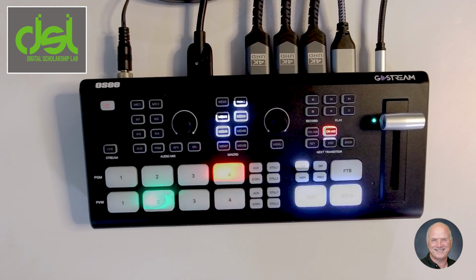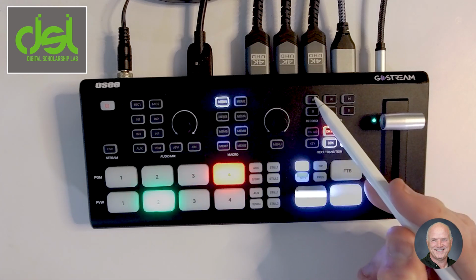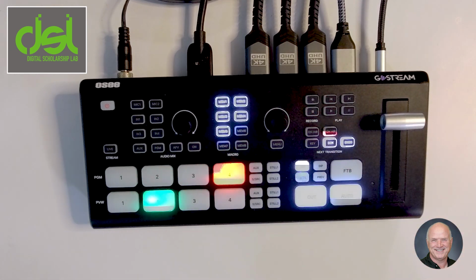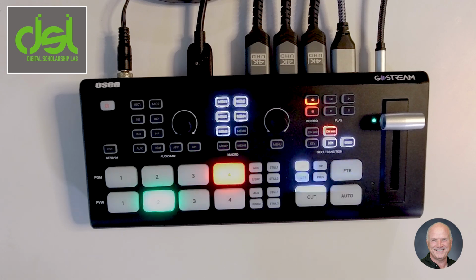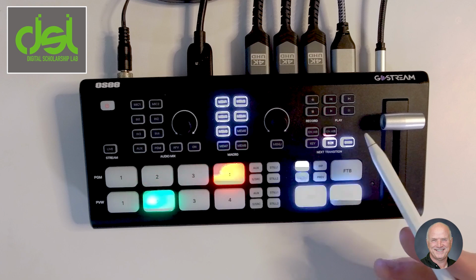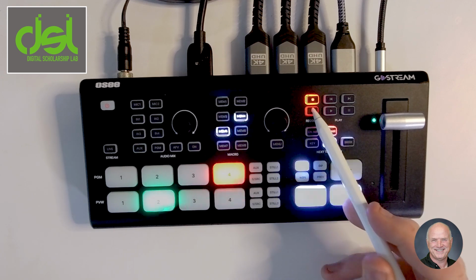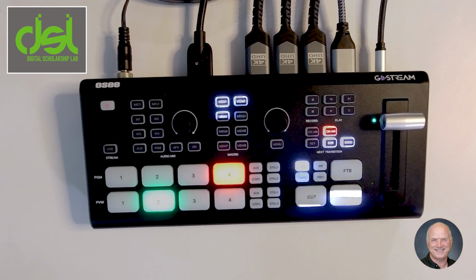Now, to record, very simply, we press the record button. It will turn red and it is now recording. You'll see on the bottom screen on the monitor the time and things like that is changing while it's doing that. Once you've finished recording, press the stop button and that will stop that from recording.